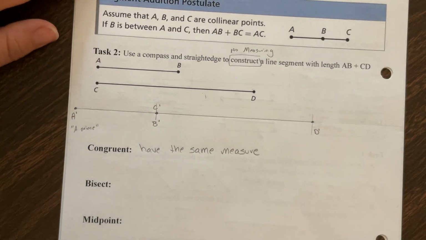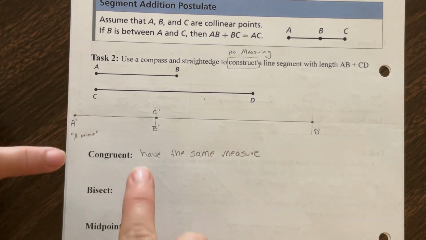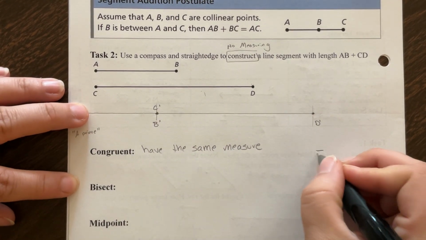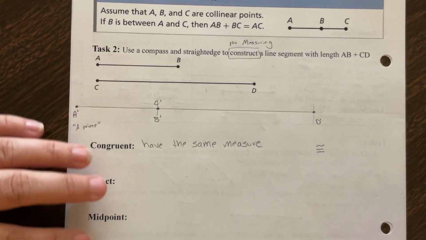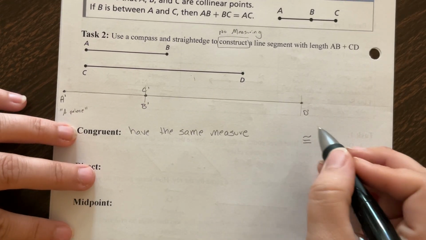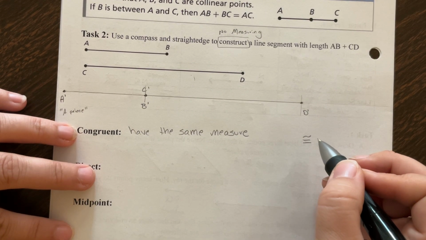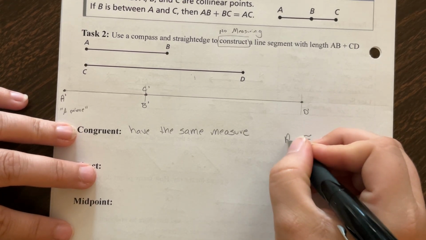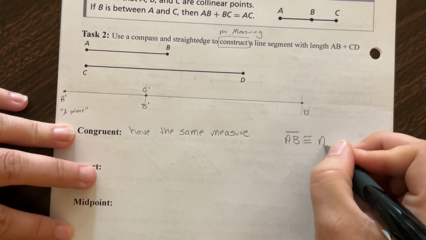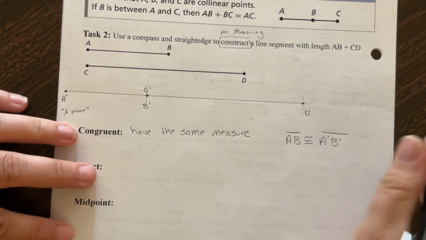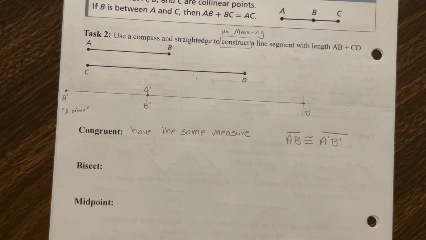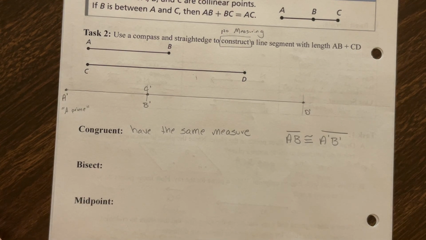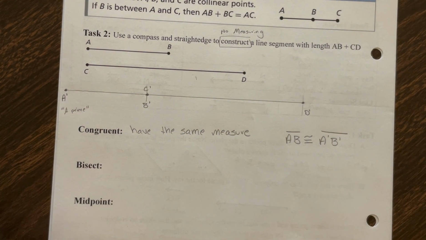So congruent here, AB was congruent to A prime B prime. The congruent symbol is like an equal sign, but with what we call the tilde above. This is only used for symbols or items. So I would say here, segment AB is congruent to segment A prime B prime. They are congruent because they have the same measure. I have no idea what that measure is. I didn't actually measure it, but I know that they're congruent. They're the same. So they have the same measure.